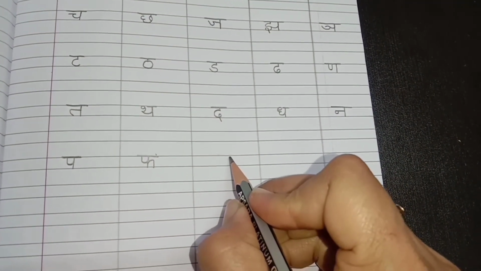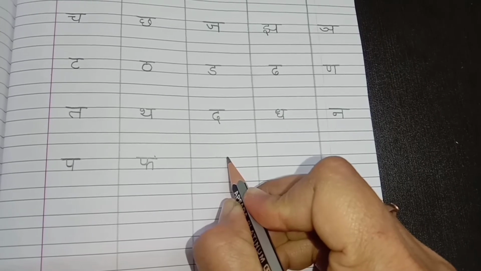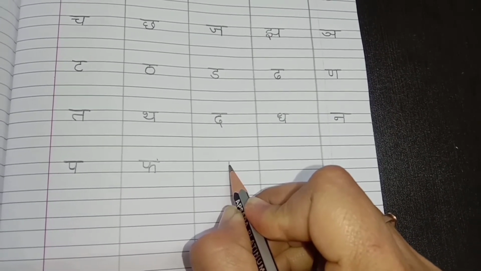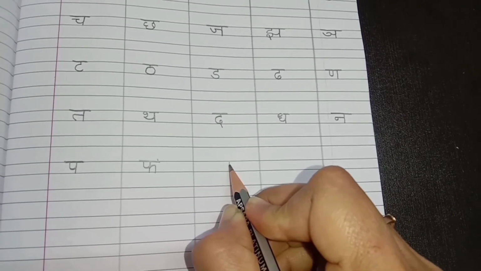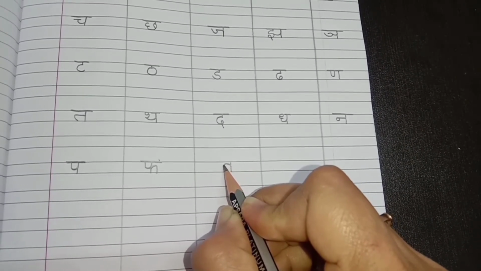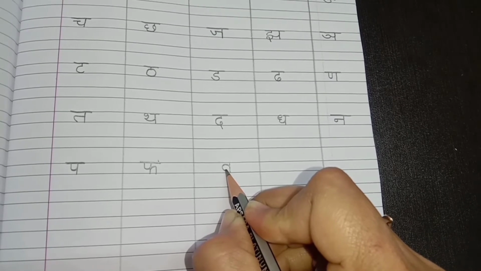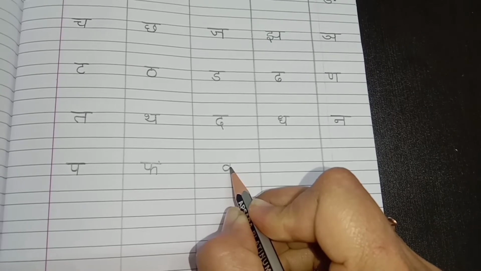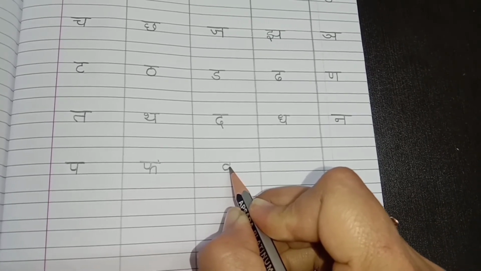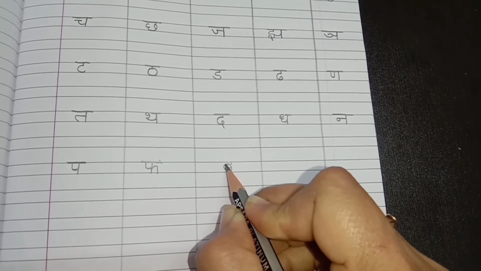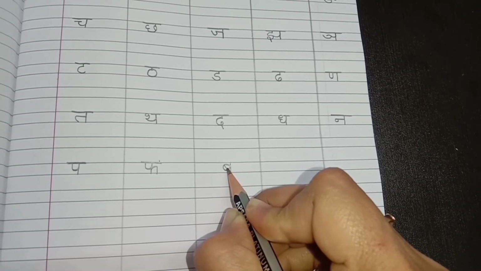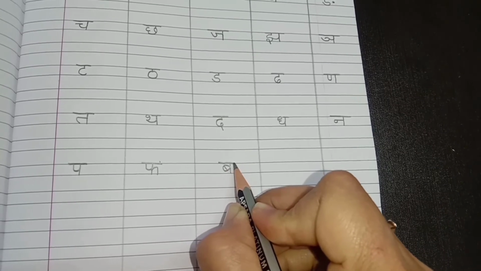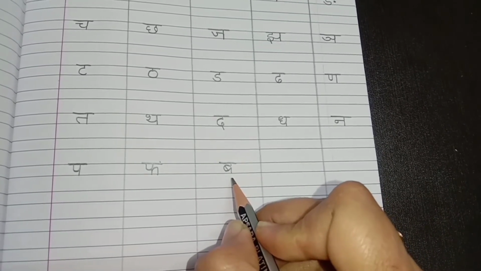For Vyanjan Ba, we will make a standing line from first line till second line. Go back on it till the middle of these two lines. Then make a C curve and close the C curve on it. Where we start the C curve, there we will close the C curve. Then make a slant line between this curve and make a shirorekha on first line. Vyanjan Ba.